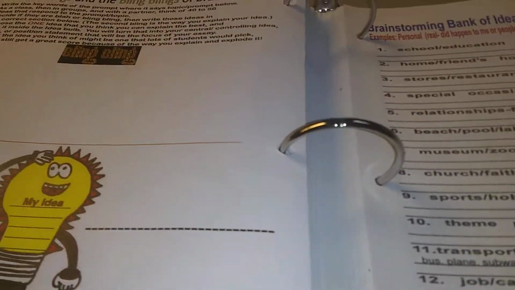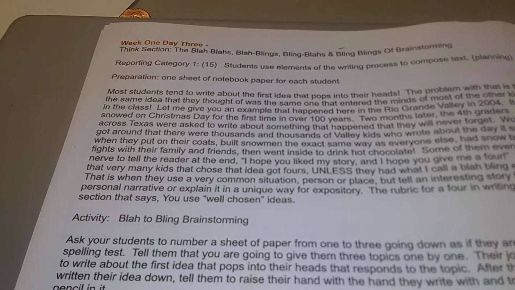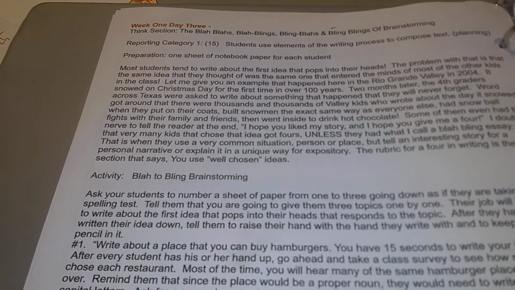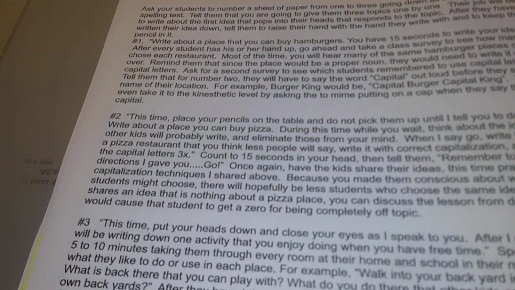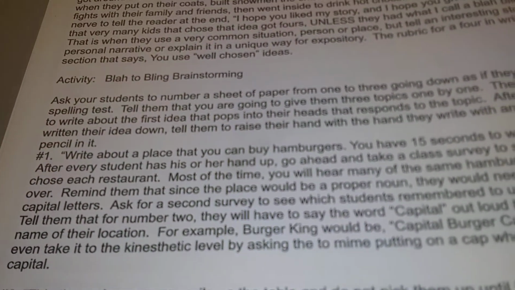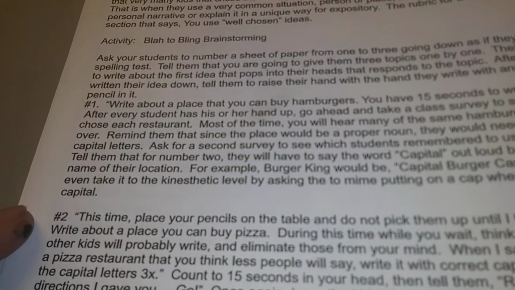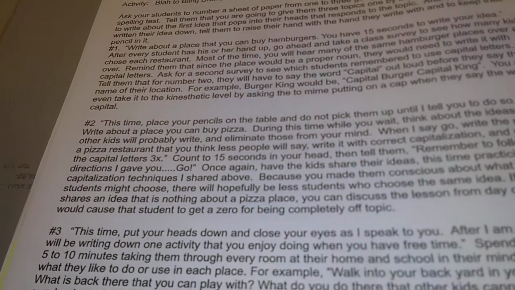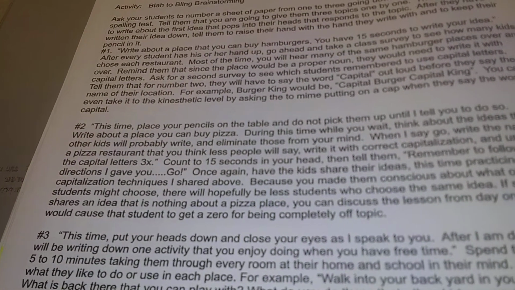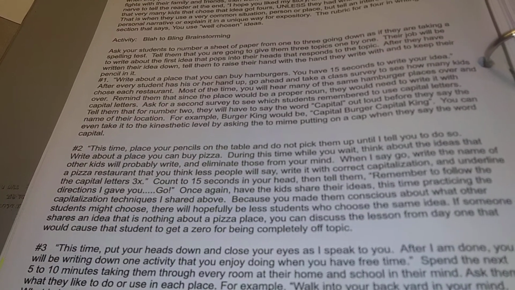Okay? So, week 1, day 3 basically has 3 simple things that you have to do, and I would probably recommend 4. Number 1 says, write about a place that you can buy hamburgers. So if you see a 1, a 2, and a 3 here, I would recommend that you think of a certain writing topic. I gave one today. You can pick from one of those.